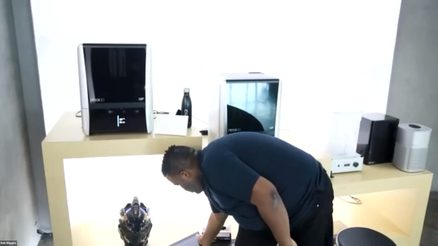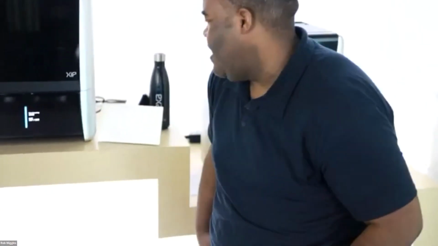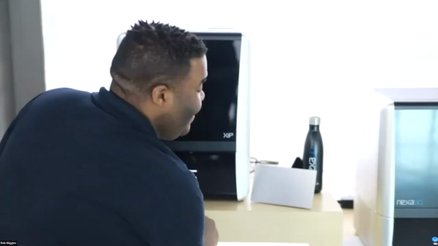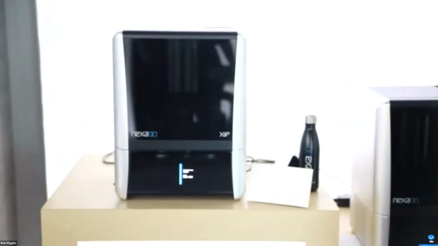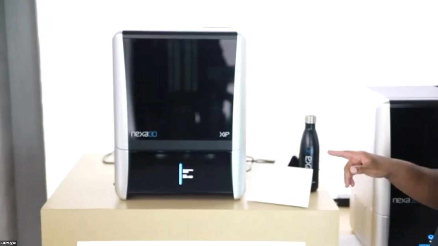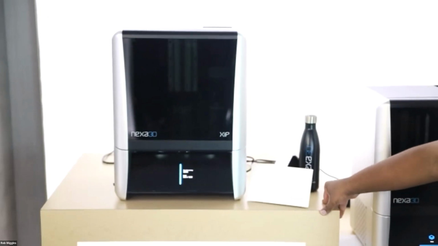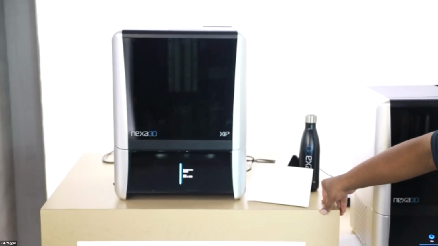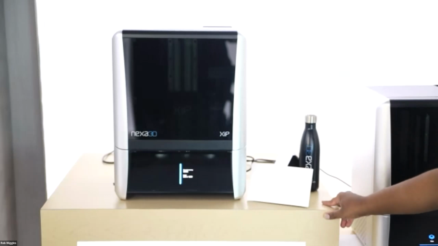How's our print coming along there? See, it's got 1 minute remaining. All right, cool. I just want to let it cook. Just let it come out in a minute, and then I'll show you. I would turn the light on so you can take a look at it, but I think you're going to like this. All right, cool.